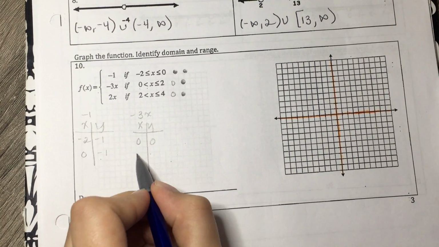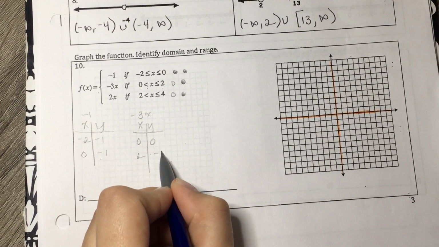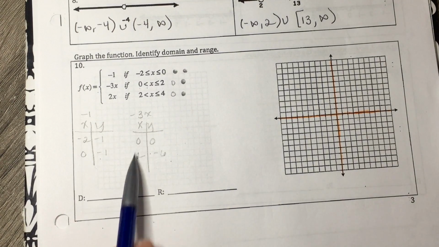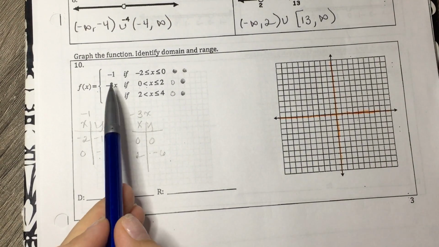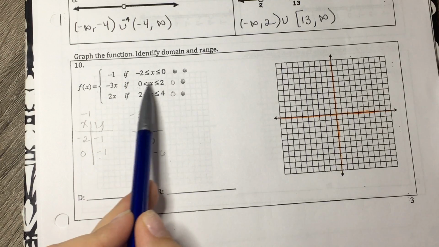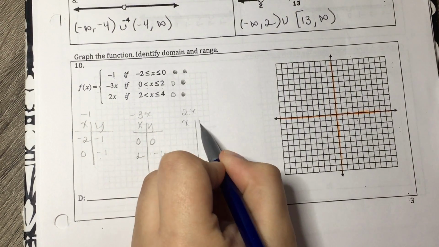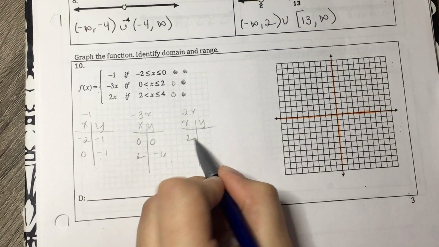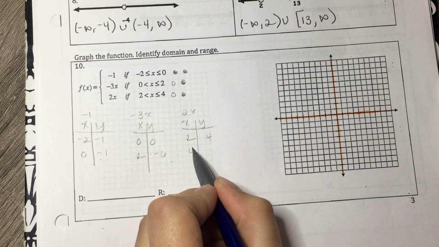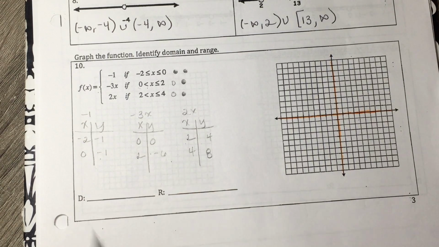And then I'm going to take my other endpoint, which is 2, I plug it in, and I'm going to get out a -6. I don't have to pick the values in between because I know how the function reacts, so just pick those endpoints there. All right, same thing here with that 2x. All right, just picking those endpoints. My first endpoint is 2. I get out a 4, and my other endpoint's a 4, and I get out an 8.